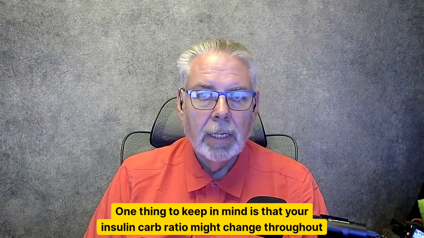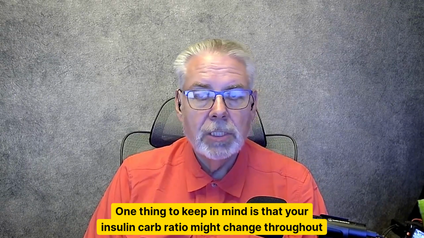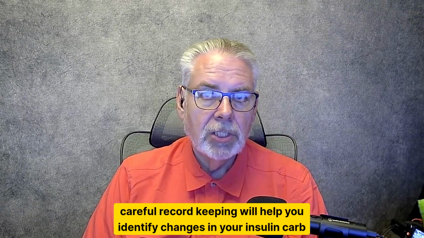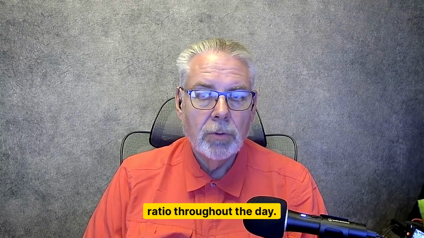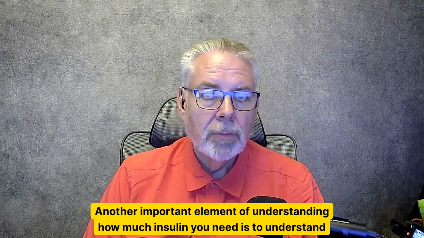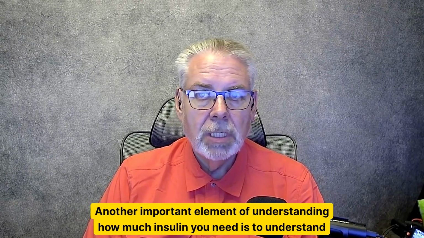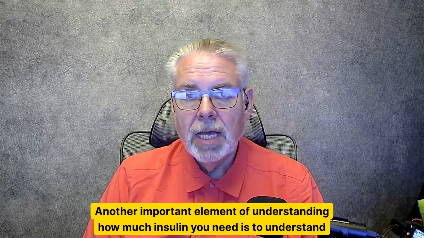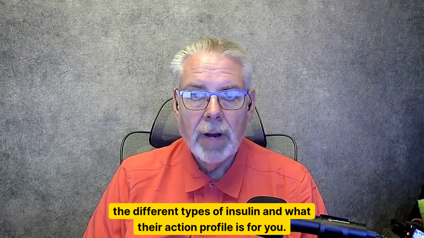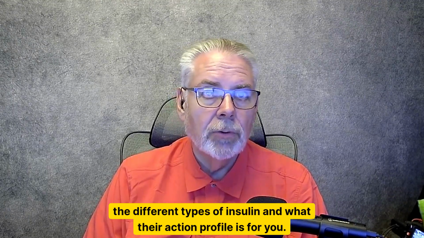One thing to keep in mind is that your insulin-carb ratio might change throughout the day. Careful record keeping will help you identify changes in your insulin-carb ratio throughout the day. Another important element of understanding how much insulin you need is to understand the different types of insulin and what their action profile is for you.